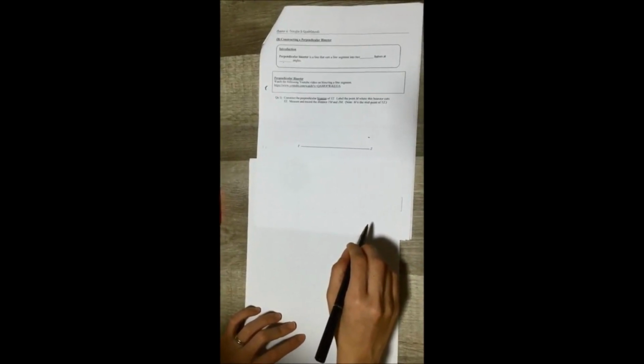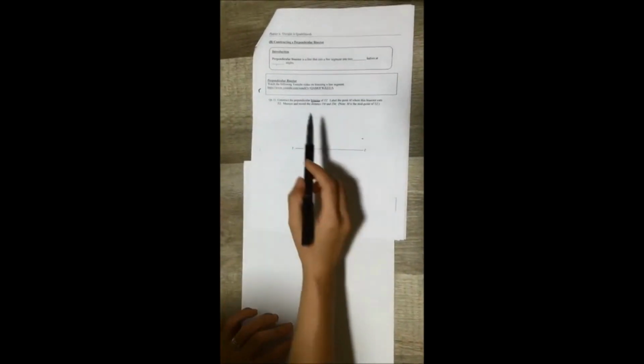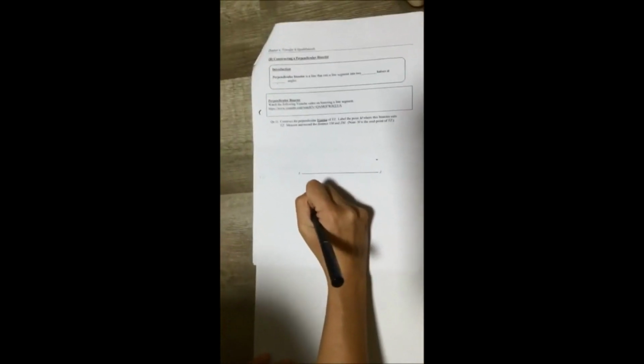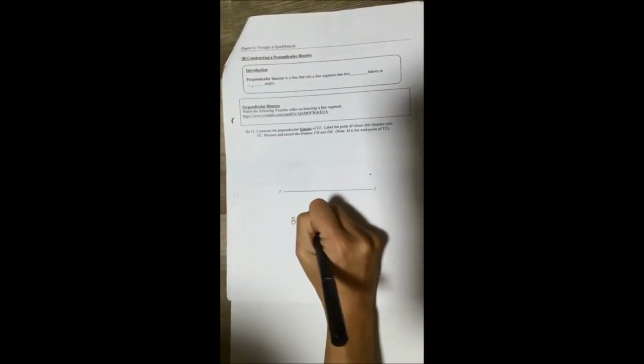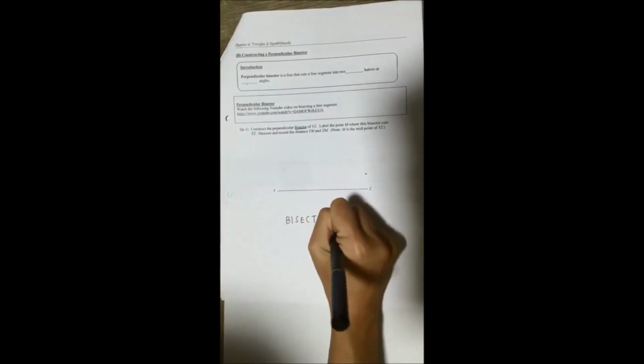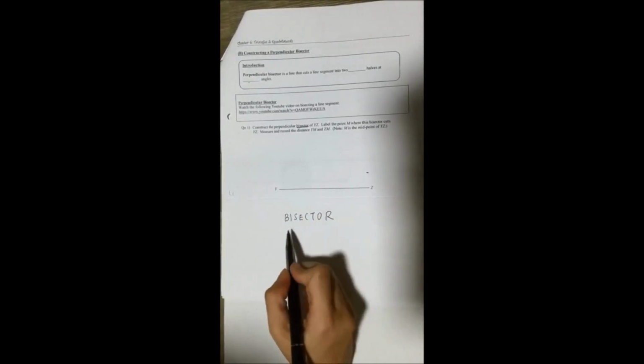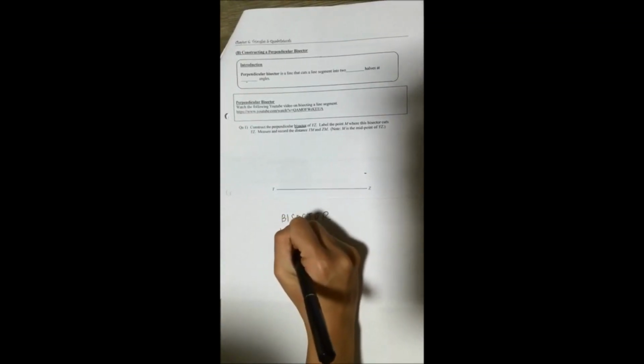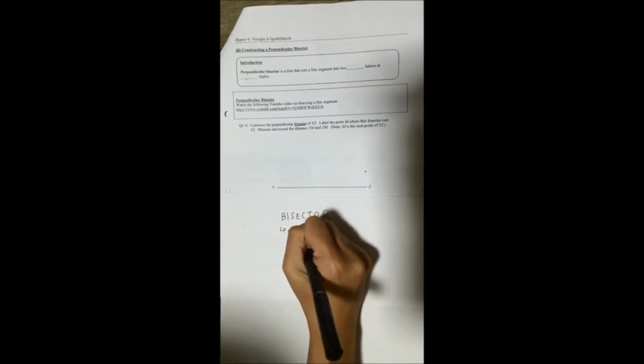Good morning everyone. Today we're going to learn how to draw a perpendicular bisector. So let's recap first. What is the meaning of the word bisector? Bisector means that we are actually cutting into half.